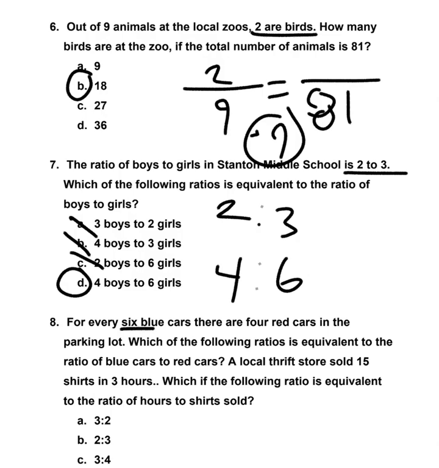For every 6 blue cars there are 4 red cars in the parking lot. So blue, and then red, 6, 4. Which of the following ratios is equivalent to the ratio of blue cars to the red cars? A local thrift store sold 15 shirts in 3 hours.